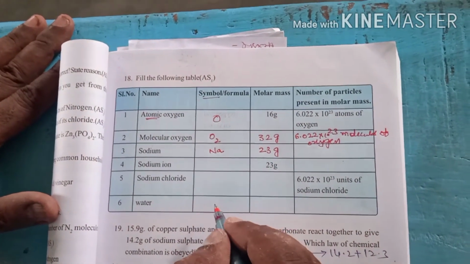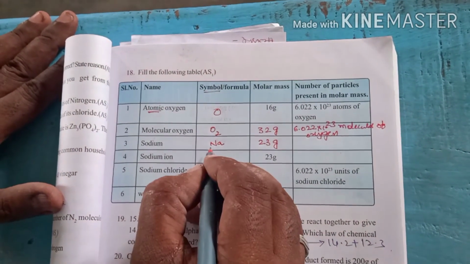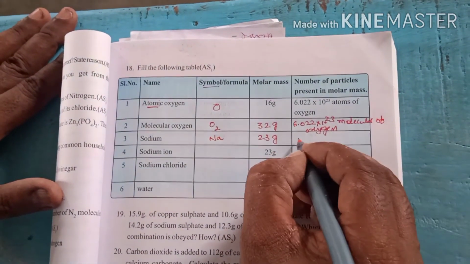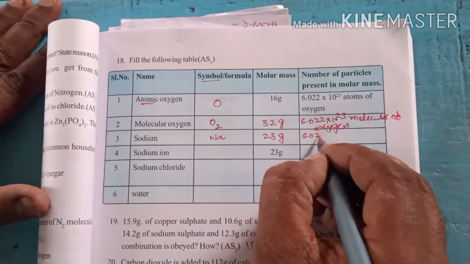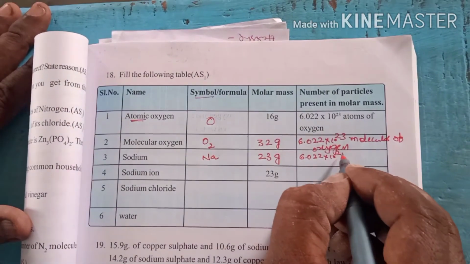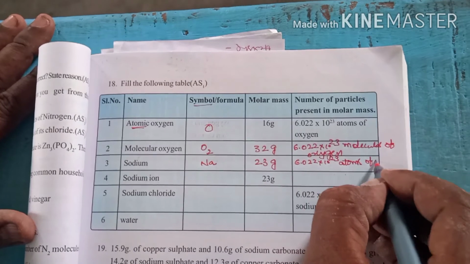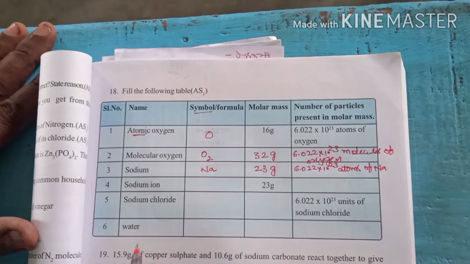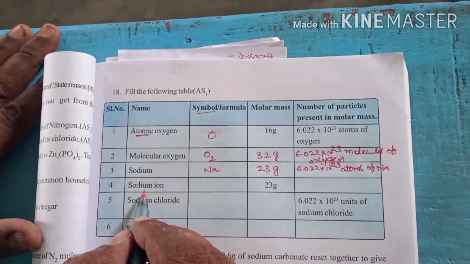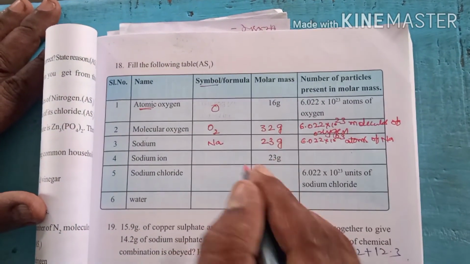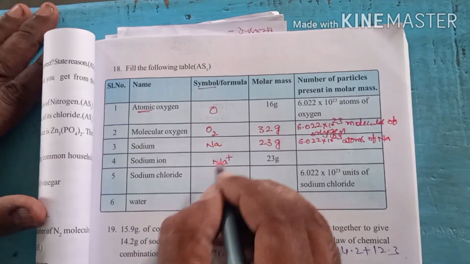Is it having atoms or molecules? It is in atomic state. Then automatically it has some atoms. How many? 6.022 into 10 power 23 atoms of Na. Come to this sodium ion. The general representation is Na 1 plus.